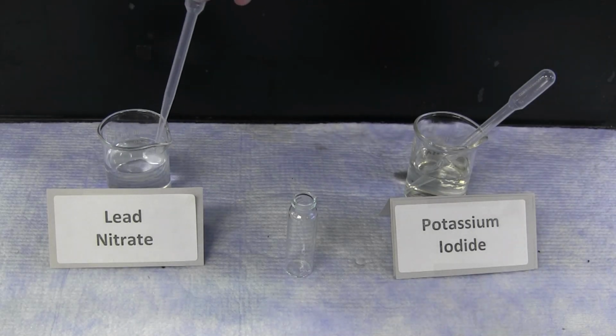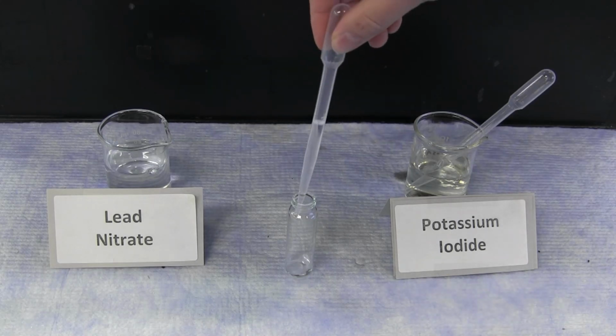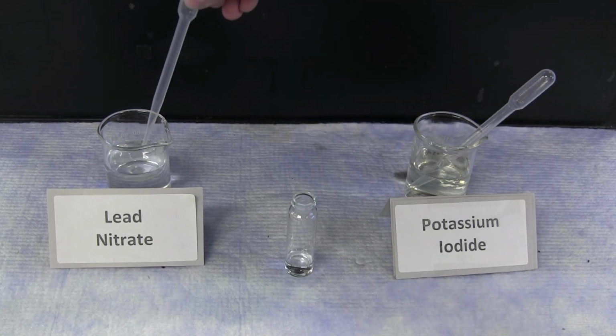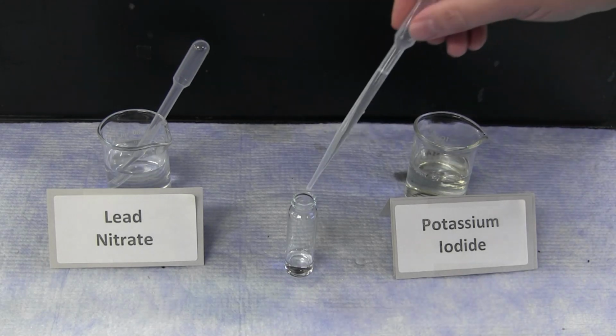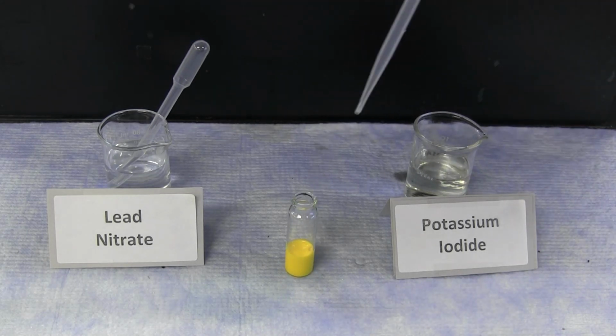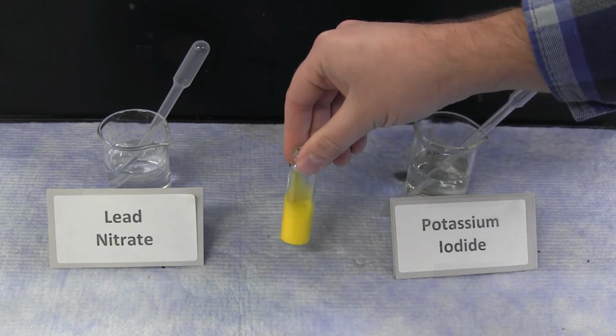Many of them will form precipitates, such as in the reaction between lead nitrate and potassium iodide. These two solutions form the bright yellow precipitate that can be seen here.